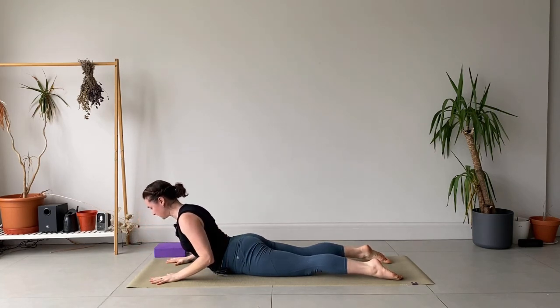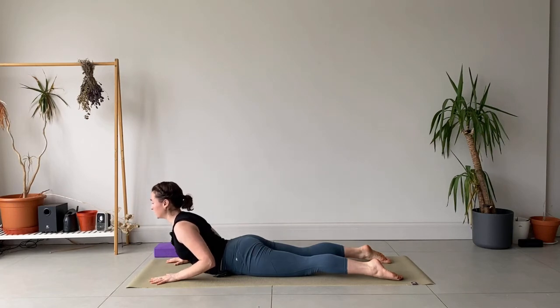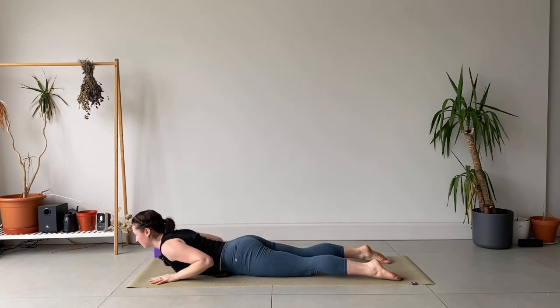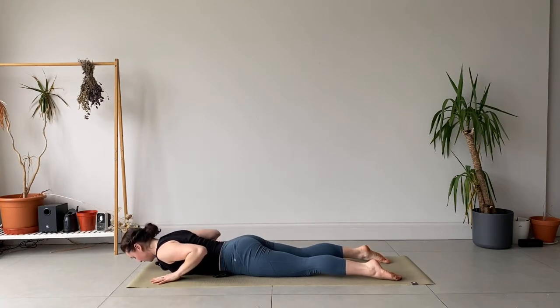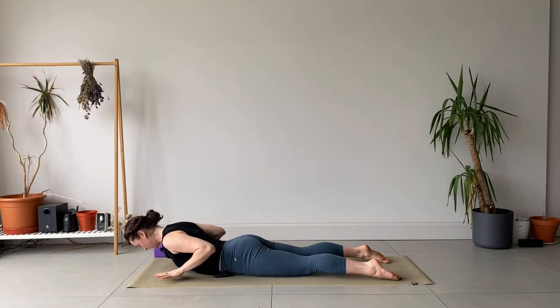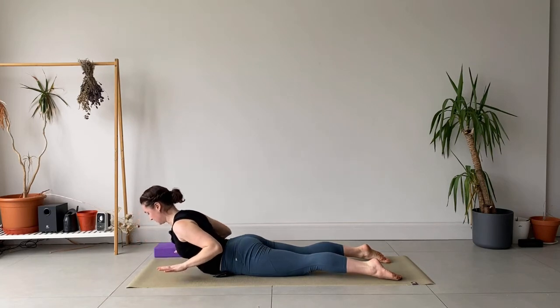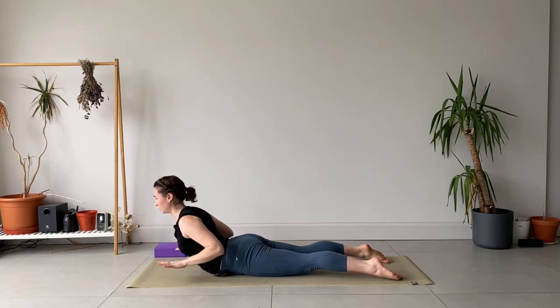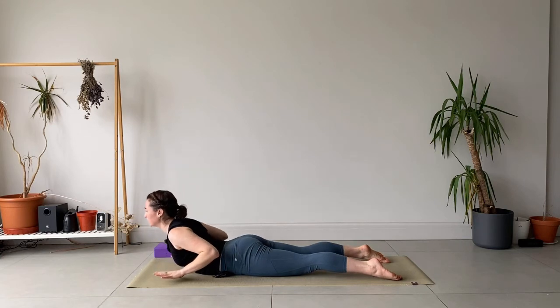Press the hips forward and down into the earth. Keep the gaze looking slightly forward and down. Back of the neck lengthening. Exhale, lower down. Next time, float the hands away from the ground. Press the hips down, lift the chest. Looking forward, shoulders down. Exhale, lower back down.